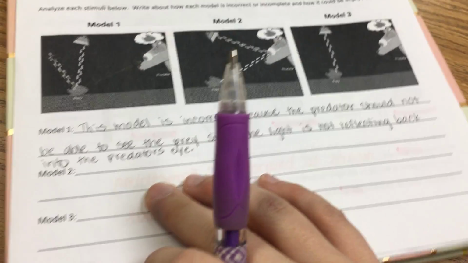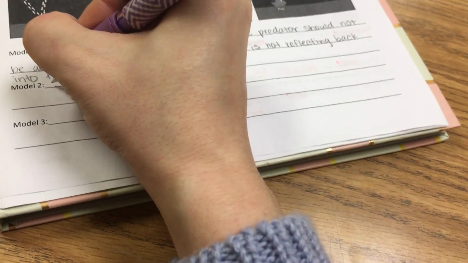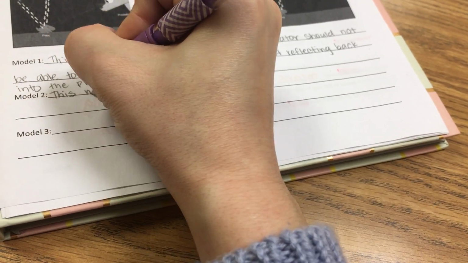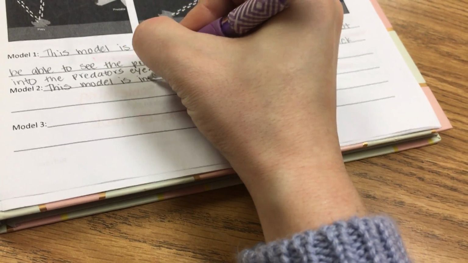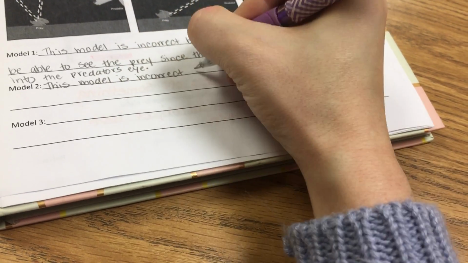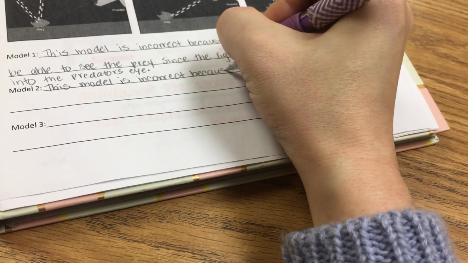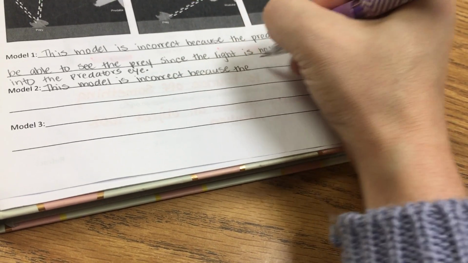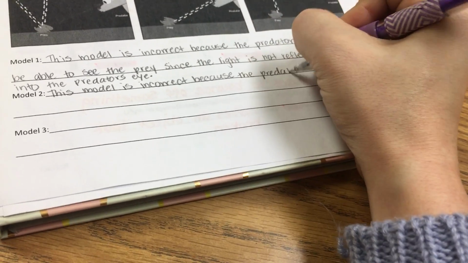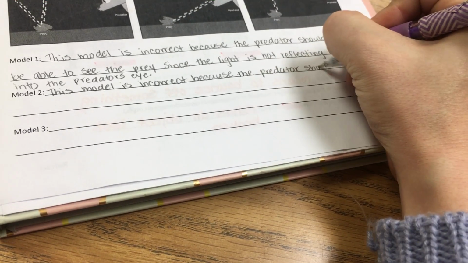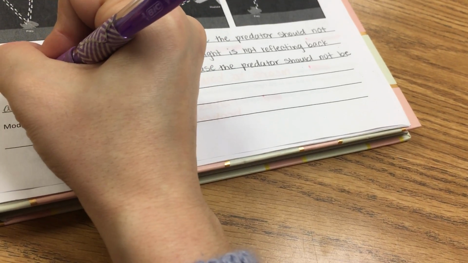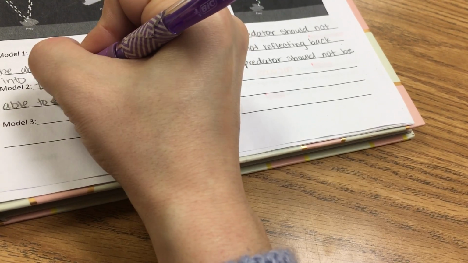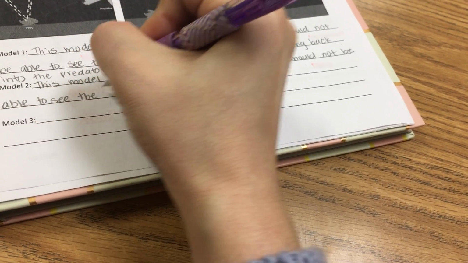No. So this model is incorrect because the predator should not be able to see the prey.